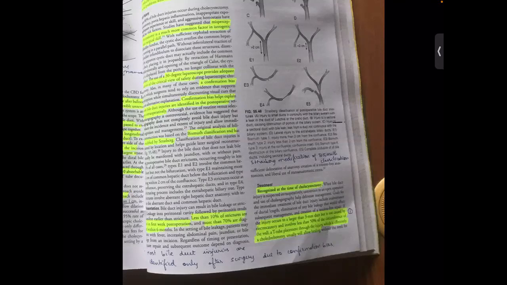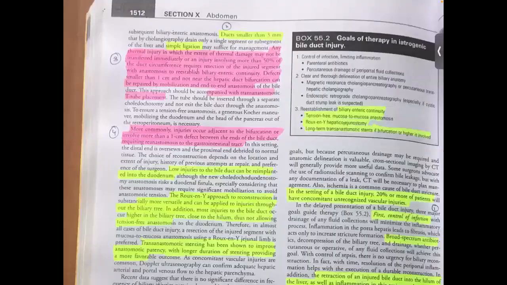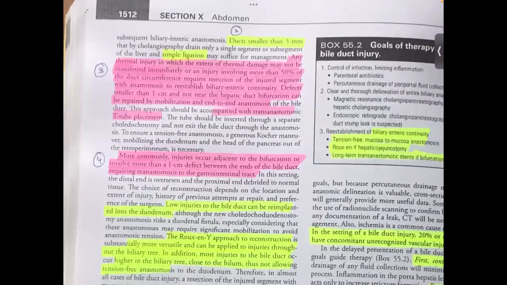But if it is larger than 3 mm, not caused by electrocautery, and involves less than 50% circumference of the wall, we can place the T-tube through the injury, which is sufficient. Nothing else we should do. Choledochotomy usually will heal without the need for a drainage procedure. So if it is less than 3 mm, we can ligate. If it is more than 3 mm, we have to see whether the circumference is less than 50%. If it is less than 50%, more than 3 mm duct, we can just put a T-tube. Okay. So this is what I said. Duct smaller than 3 mm, we can simply ligate.